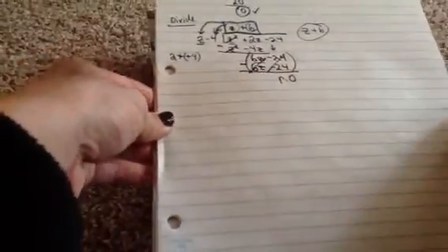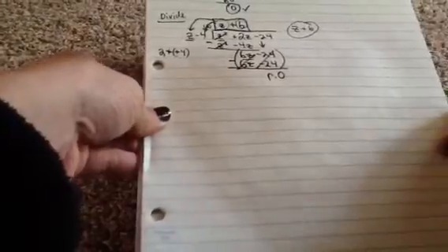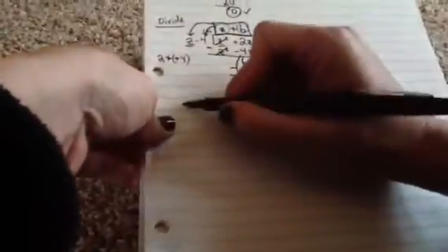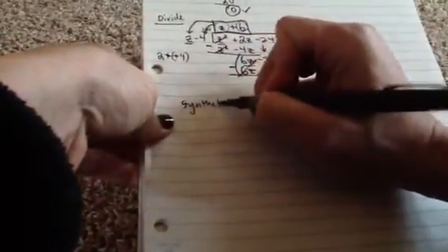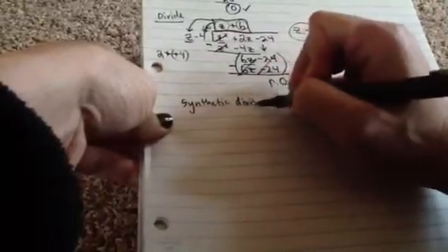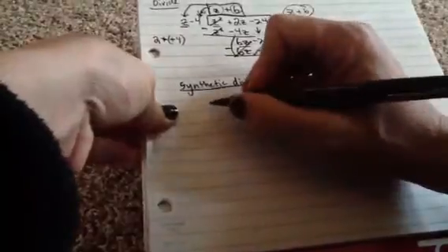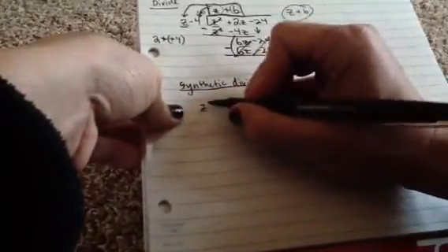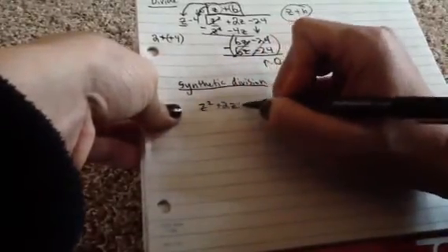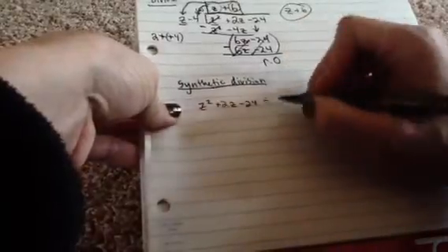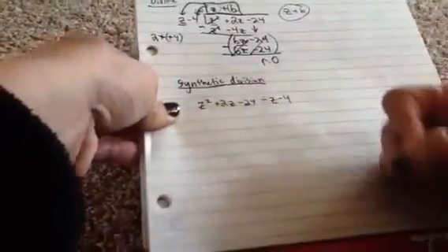In order to shorten it up a little bit, we use what we call synthetic division. Okay, it's a little shorthand way. So let's say we have the same problem. Z squared plus 2z minus 24, and we want to divide it by z minus 4.